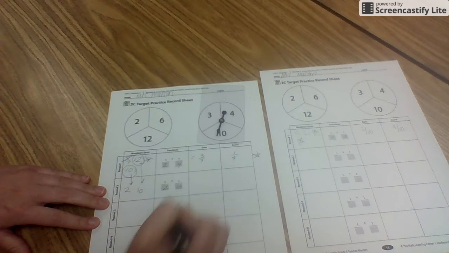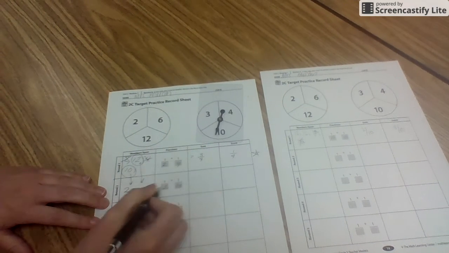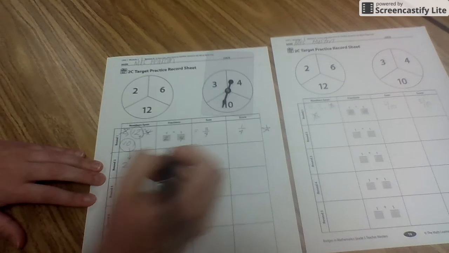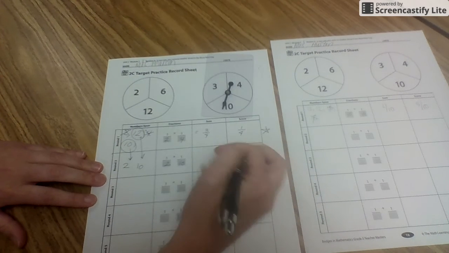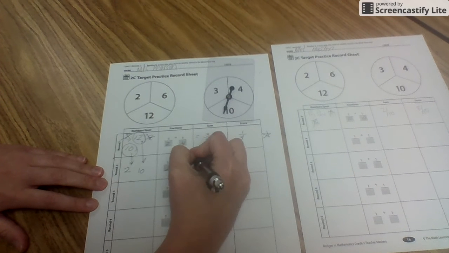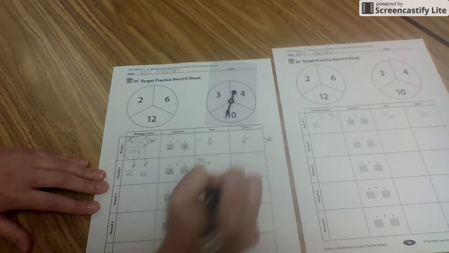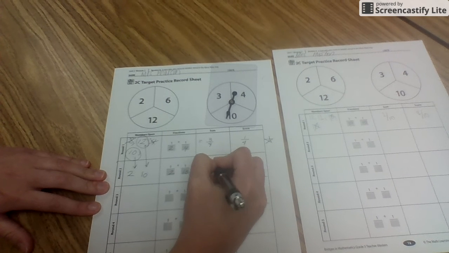1/2 and 1/10. So I just can't add those nicely. I need to put them into a common denominator. So I'm going to think about money, and I'm going to think 50 cents is equal to 1/2 of a dollar, and 1/10 is equal to 10 cents of a dollar.